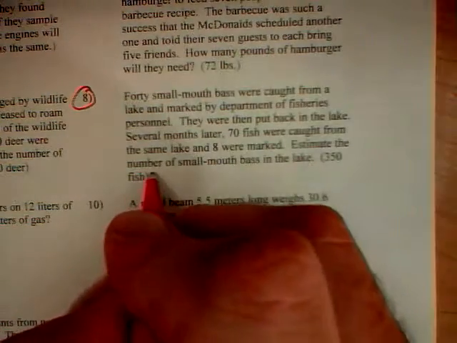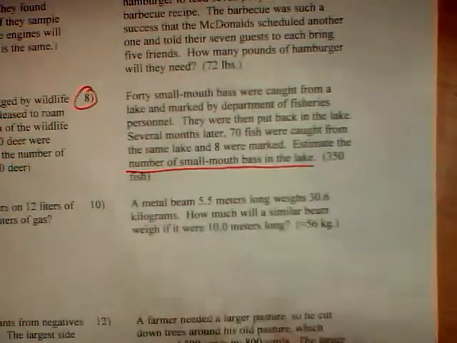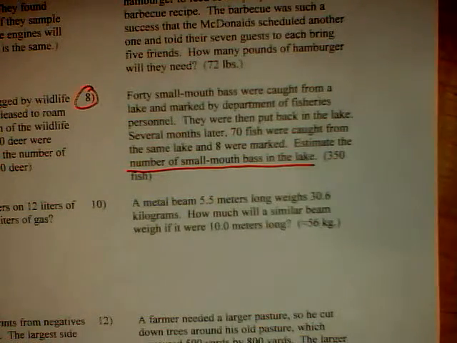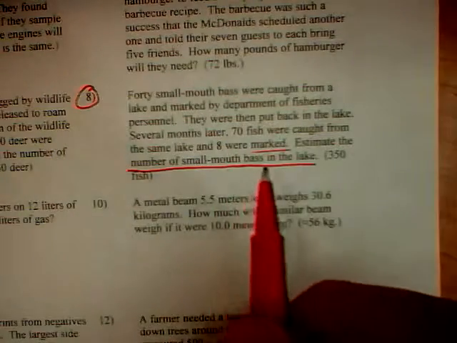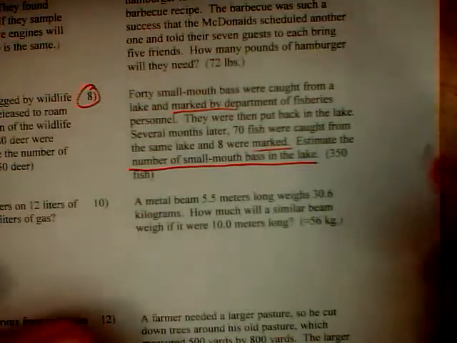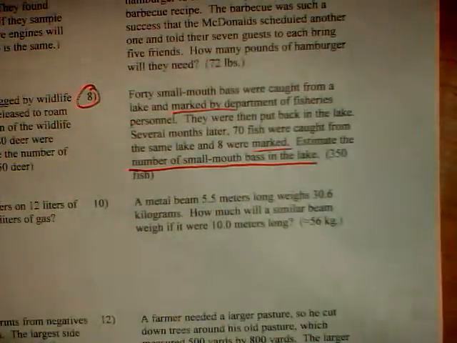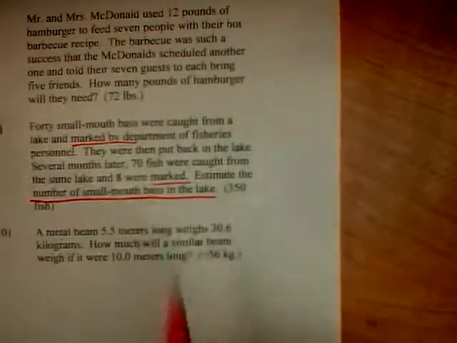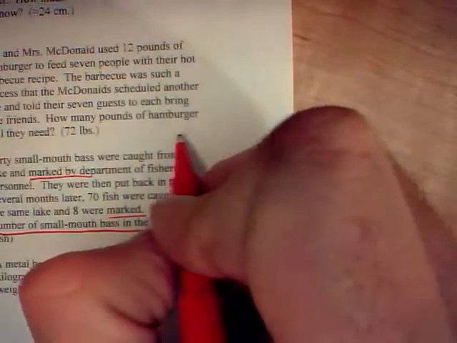So we're looking to find the number of smallmouth bass in the lake, which is the total population of bass. We know we have some bass that we have caught and marked, and we know that we marked some at the beginning. For our proportion, I'm going to write it over here to the side.